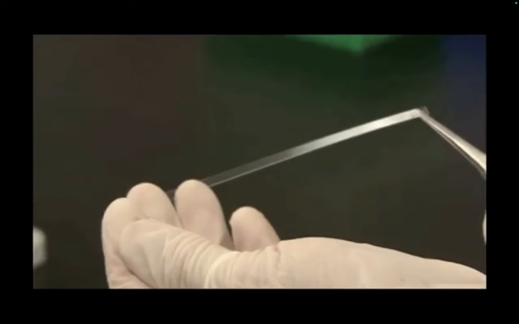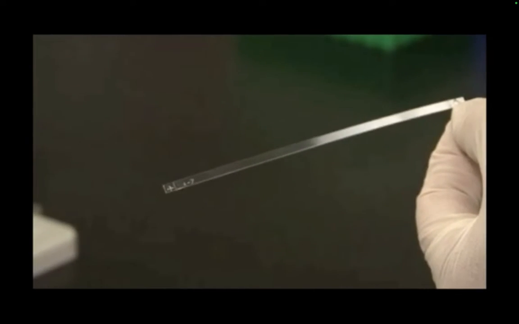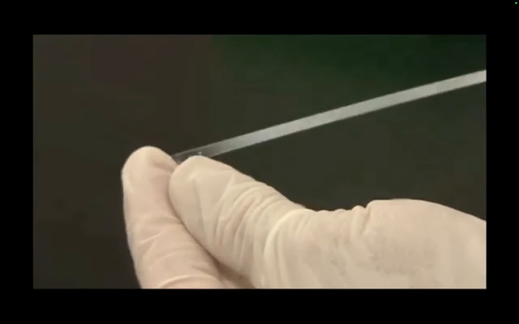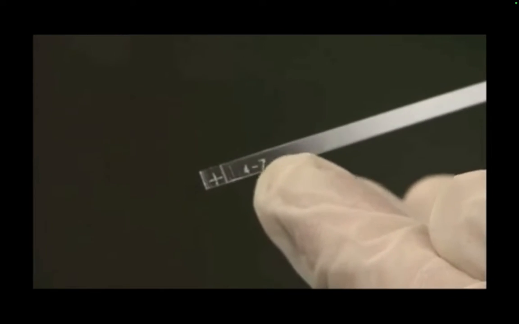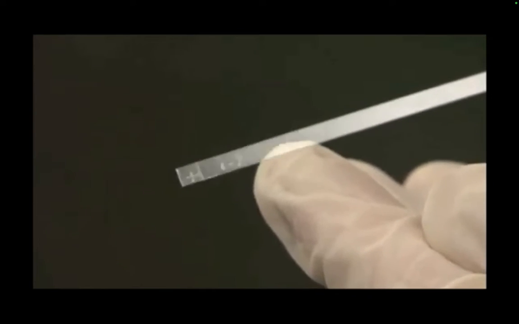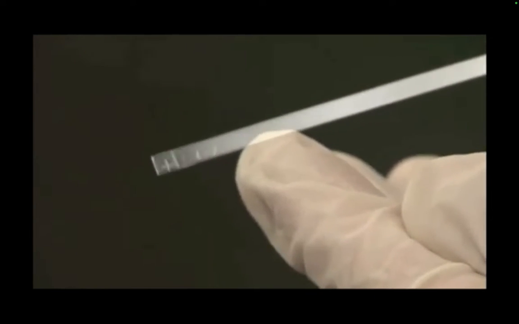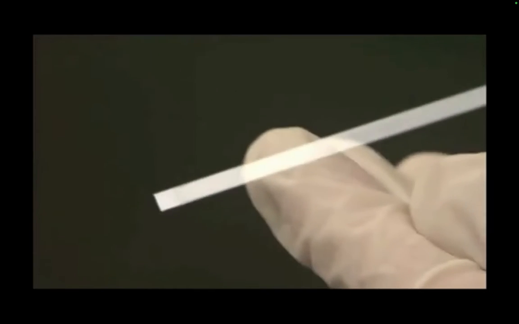Take your forceps and hold onto the strip on the negative side. The other side is the positive side. The negative side of the strip is already marked, and you can always tell the orientation. When the IPG strip is facing down, you'll be able to read the numbers. It is also marked with the pH range of the strip, in this case pH 4 to 7. This is the correct orientation. Now the strip will be loaded onto the sample bead gel side down.